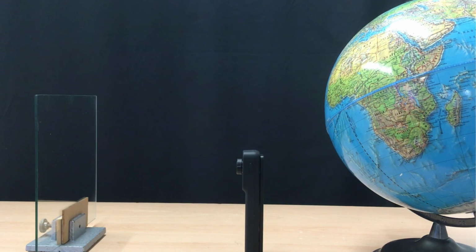Provided you have an infrared or thermal imaging camera, it's pretty straightforward to set up. To make the globe warmer than the surroundings, I used a hairdryer to warm it up before I started.